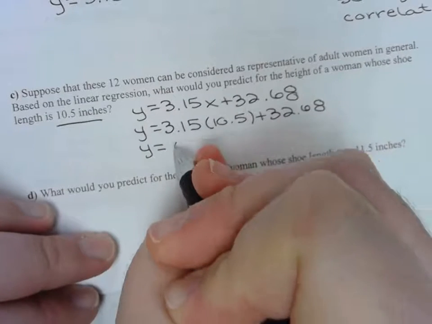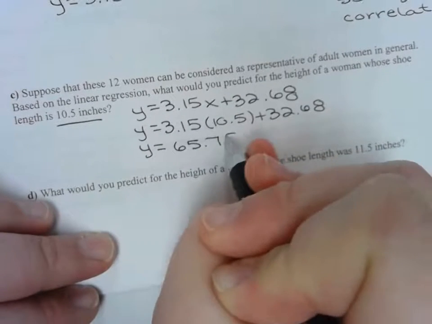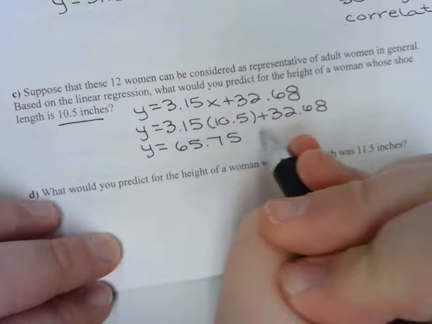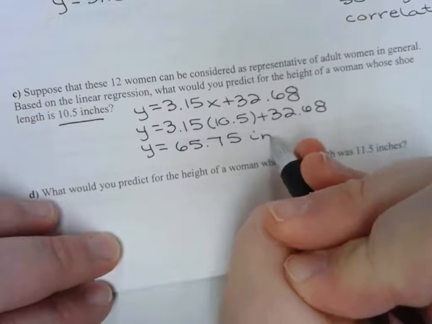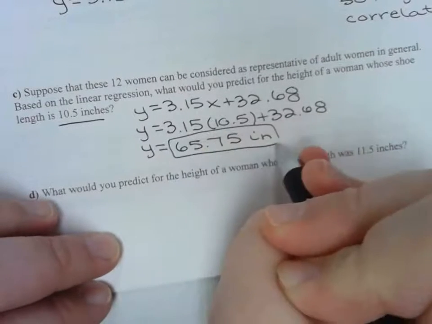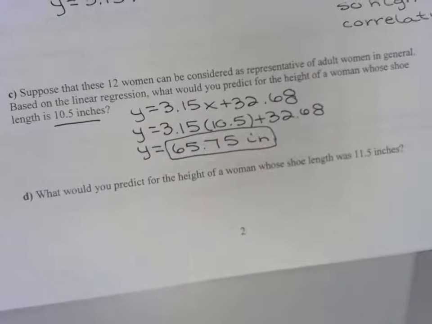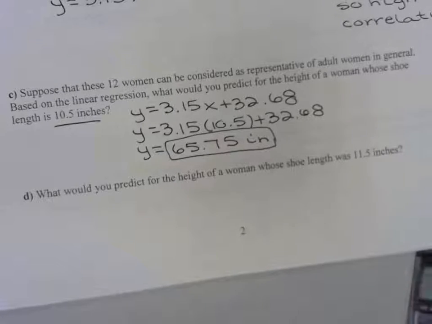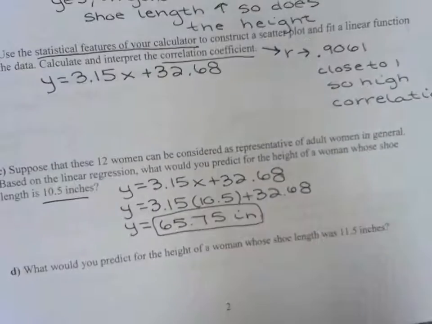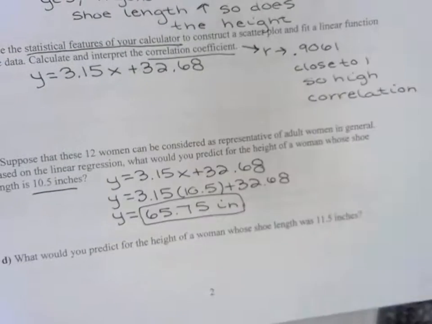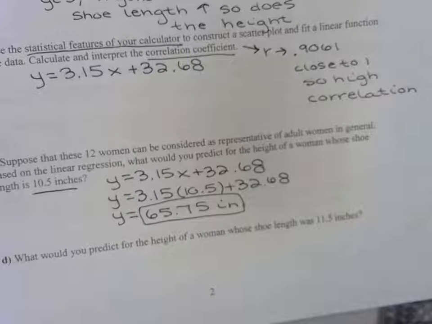So it's close to 65.75, which is pretty close to 66. And that is in inches. That is the height of the woman. And it should always make sense. 65.75 makes sense with the table. Okay? Any questions on that?